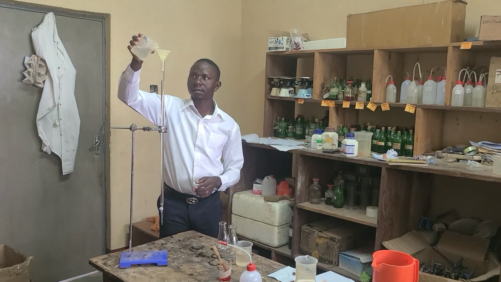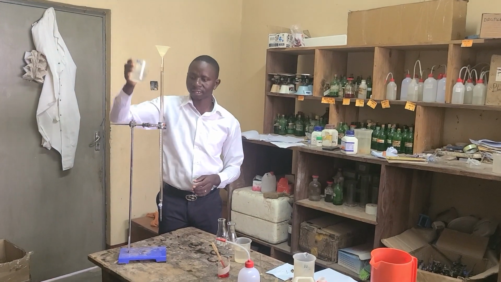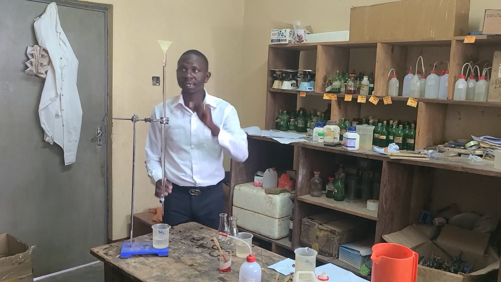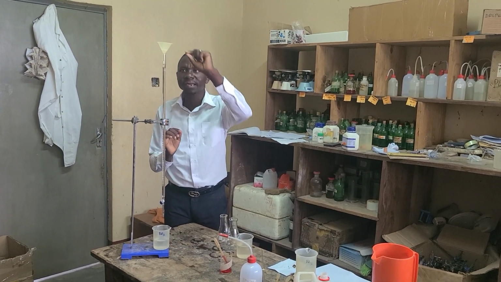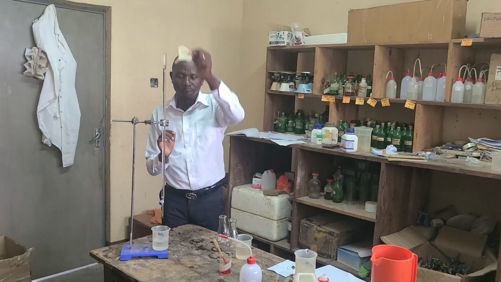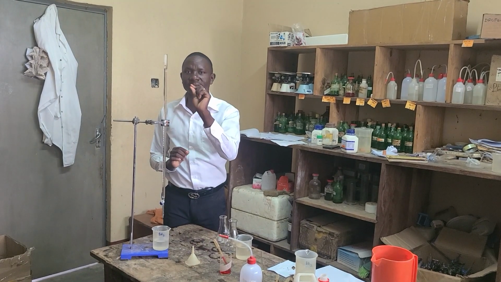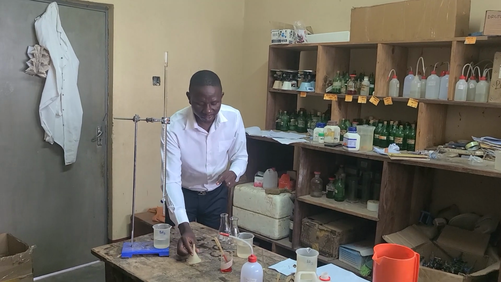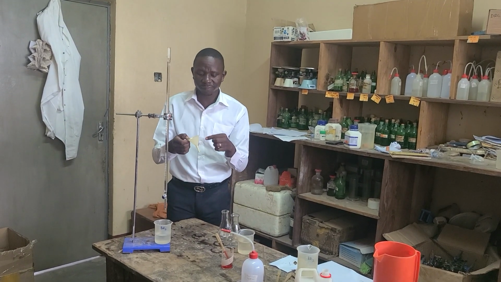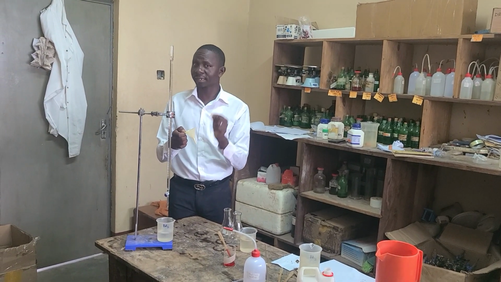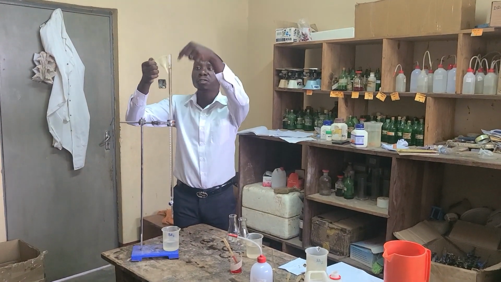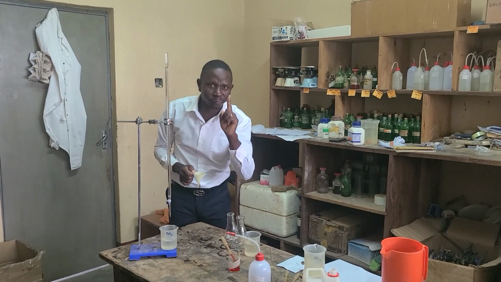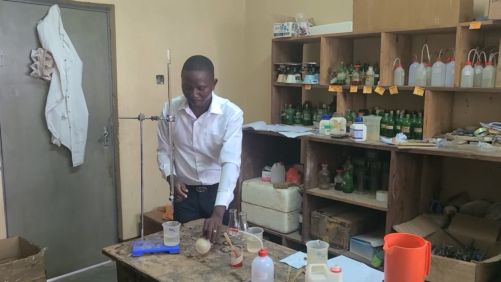So up to there, my target is to reach the zero mark. So I pour fairly beyond. And after pouring using the filter funnel, I immediately remove it. Why? Because if I leave it there and begin to carry out the titration, there is some solution that will be left here. As I'm carrying out the titration, some may drop and it will not be accounted for. So I pick it away.